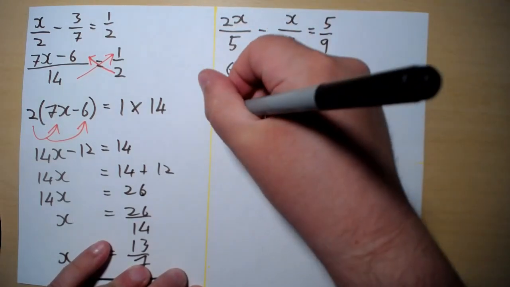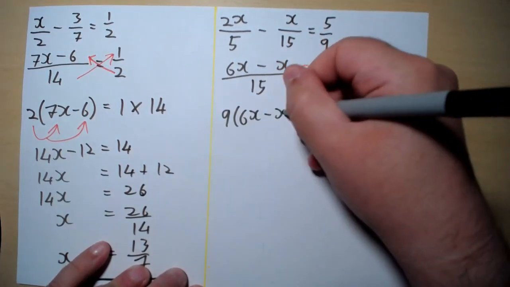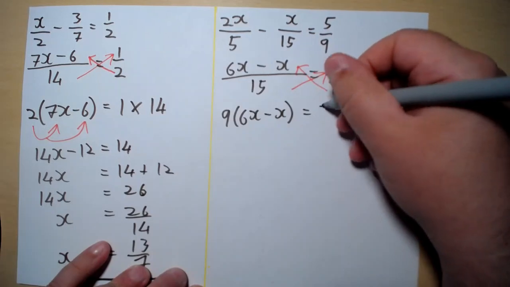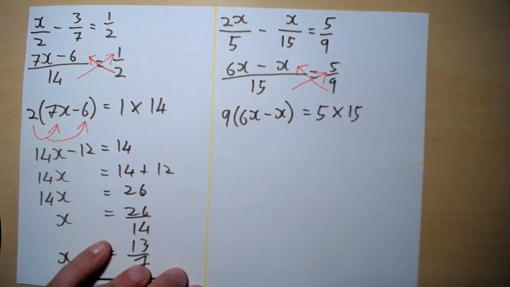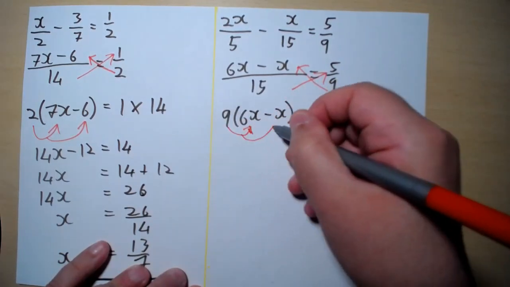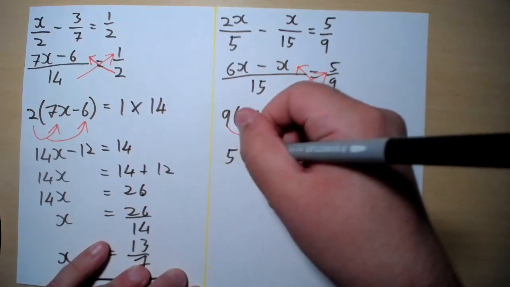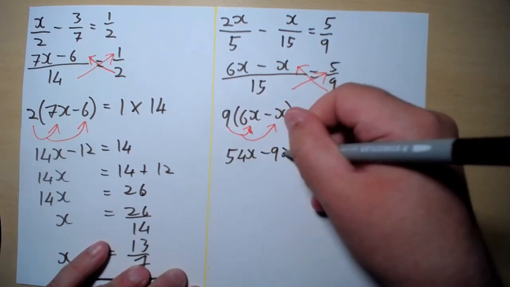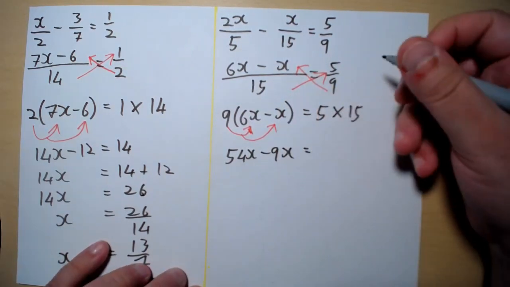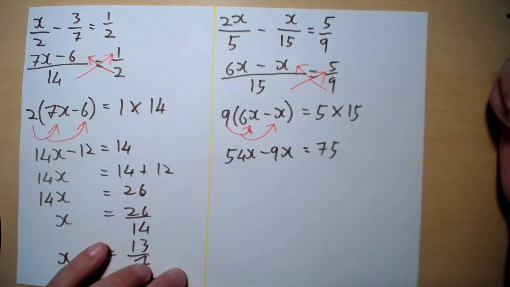so we will get 9 into 6x minus x equals 5 times 15. If we open this bracket, we will multiply that one and that one, we will get 54x minus 9x equals 5 times 15 will give us 75.